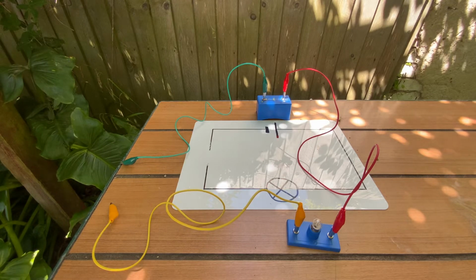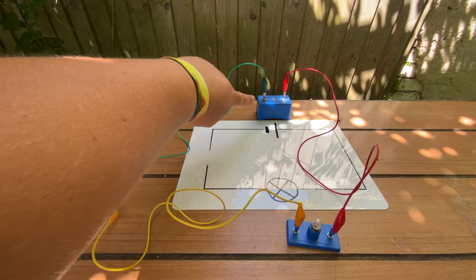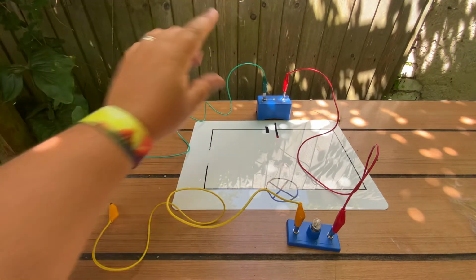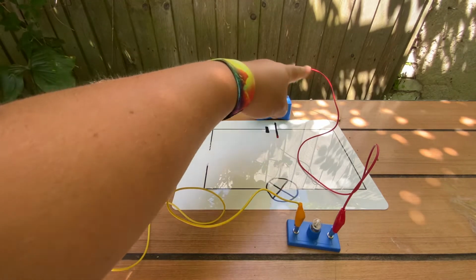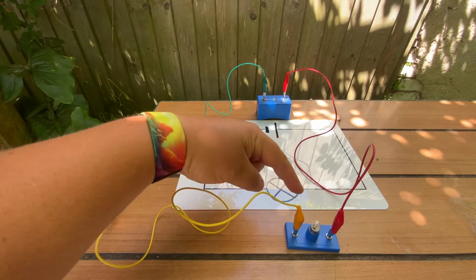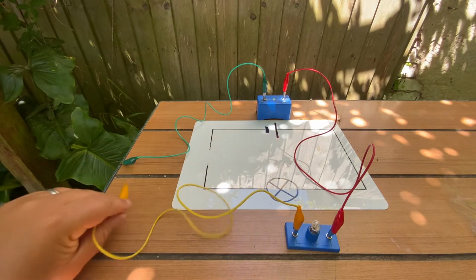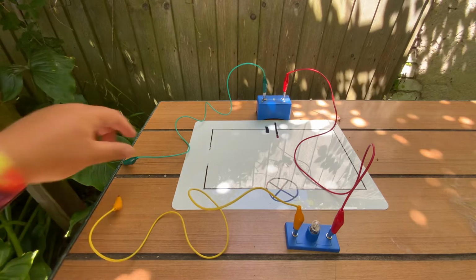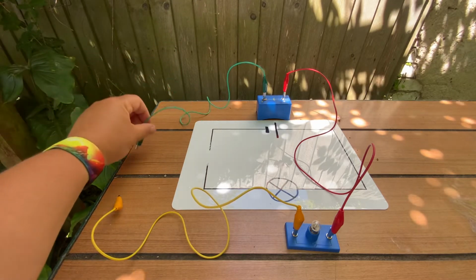So far I've set up a circuit. Here I've got a cell, just one battery cell here, and it's connected via the red wire to a bulb, which is connected to a yellow wire to here and a green wire to the other side of the battery.